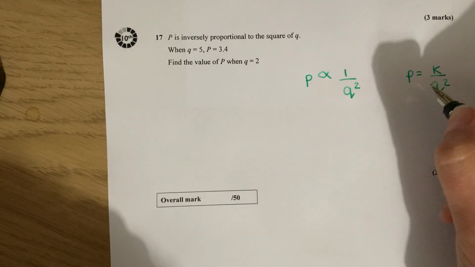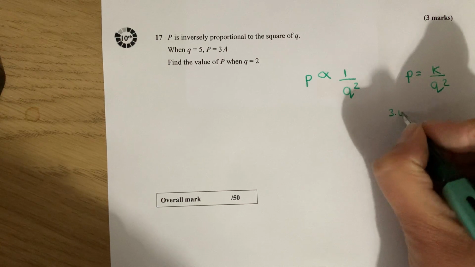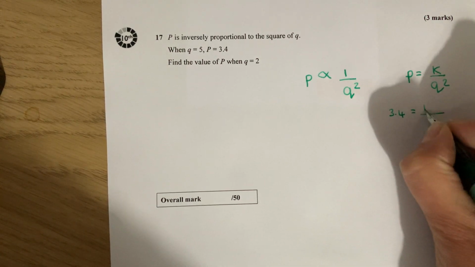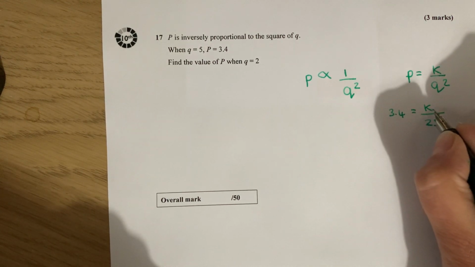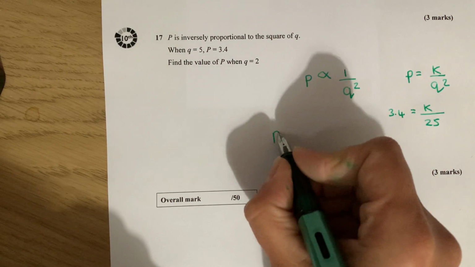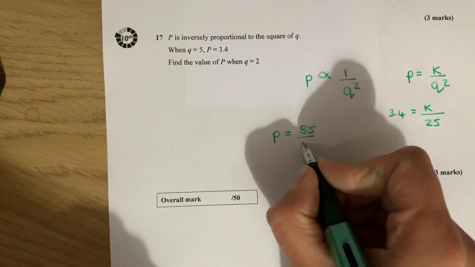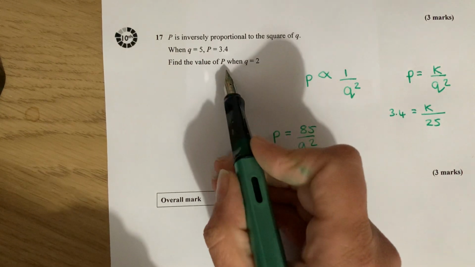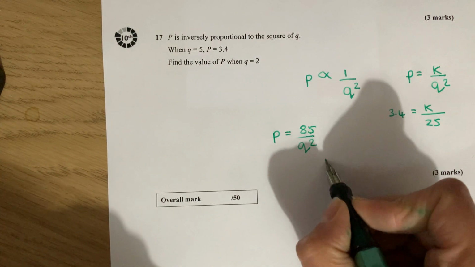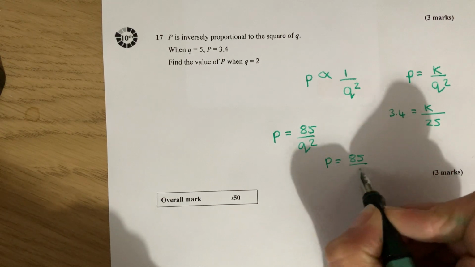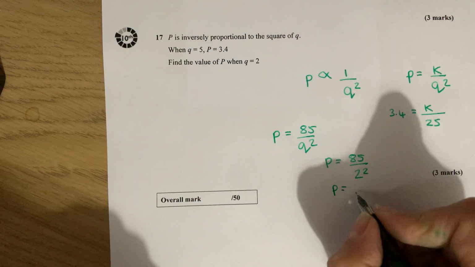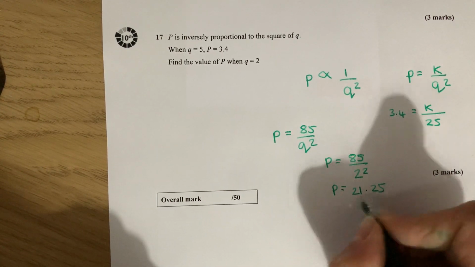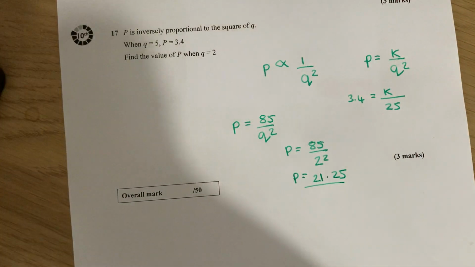Right, so I know P is 3.4 and Q squared is going to be 25. So I've got to find my value of K. That's going to be 85. So my formula is going to be P equals 85 over Q squared. So there's my formula. Find the value of P when Q is 2. P equals 85 over 2 squared, so therefore P is going to be equal to 21.25. Fantastic.